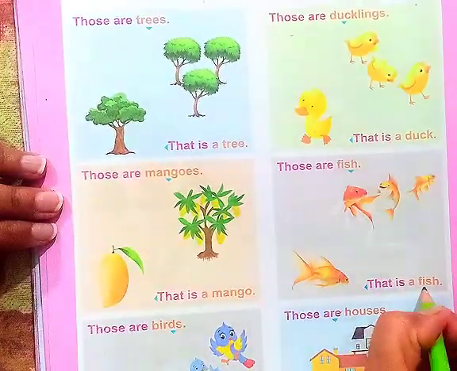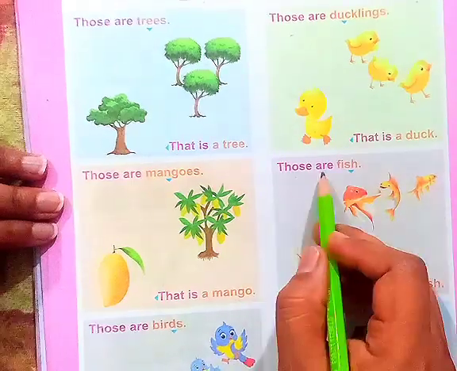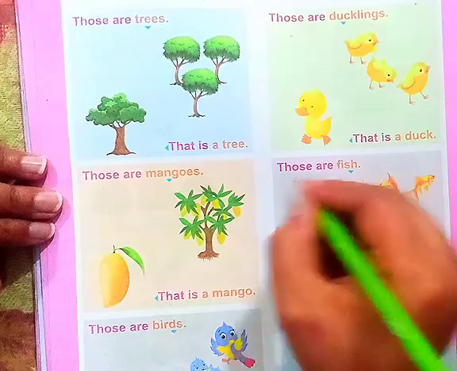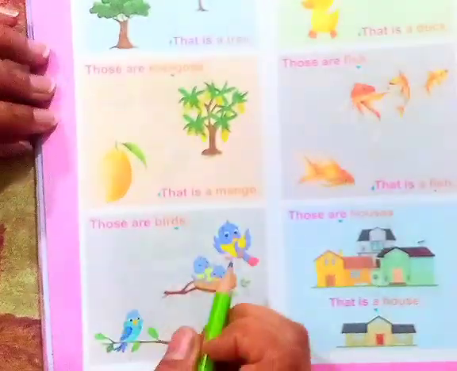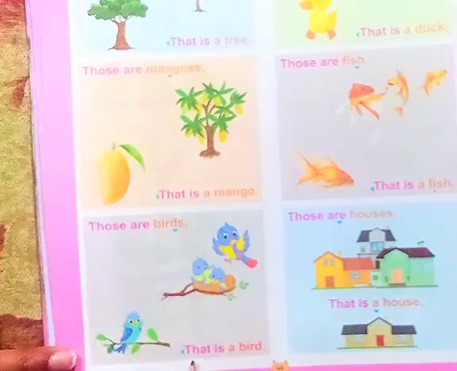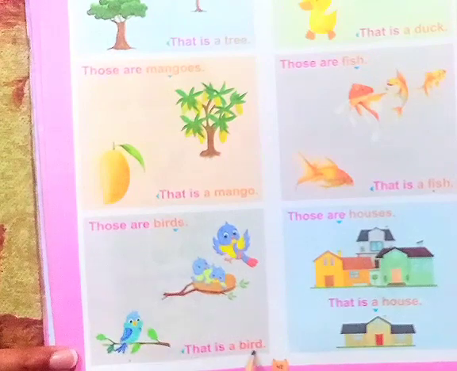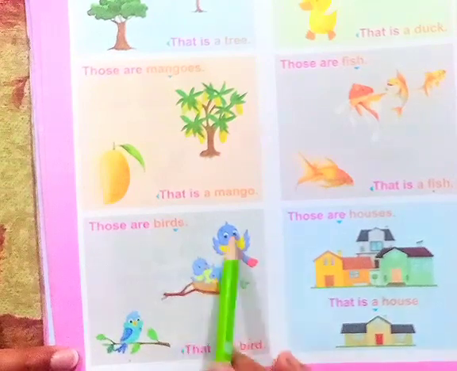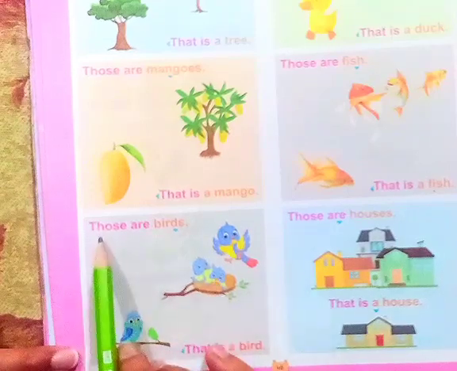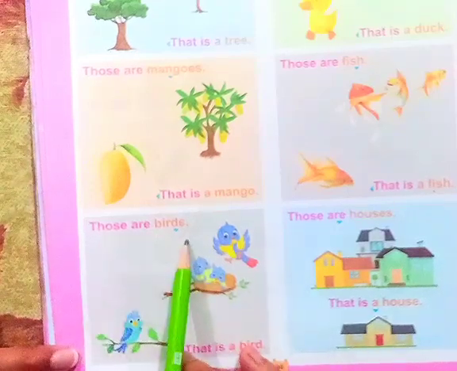That is a fish, and those are fishes, right? Those are fishes. Next one. Here's the bird that is far away from me. I'll say that is a bird, and we have more than one bird here. We will say those are birds.